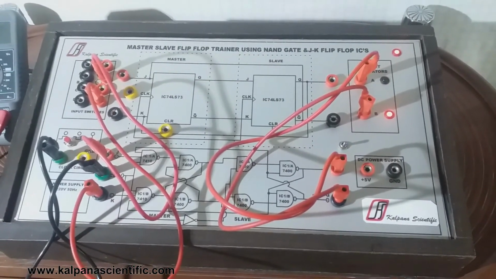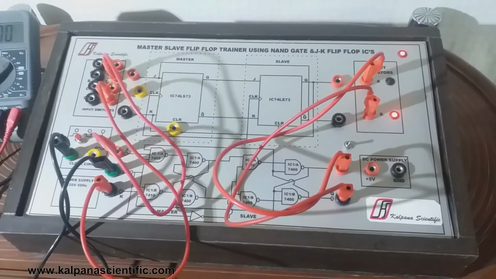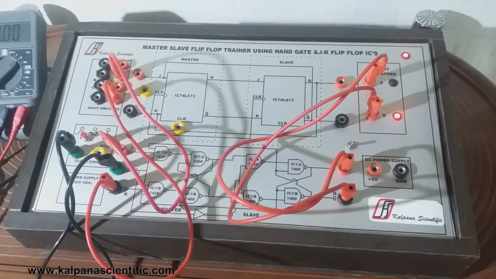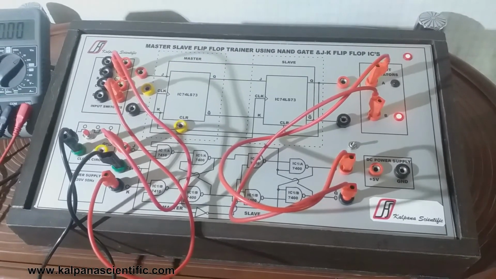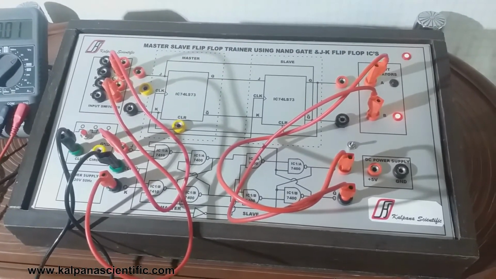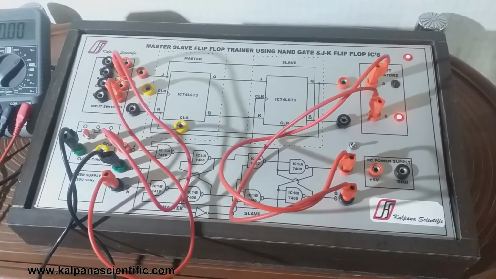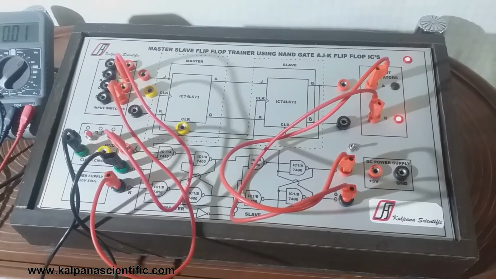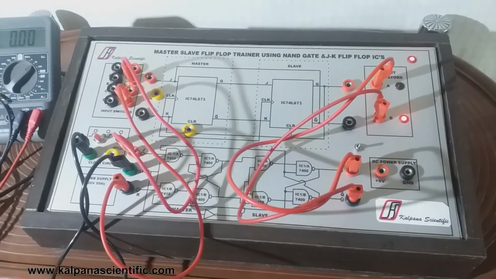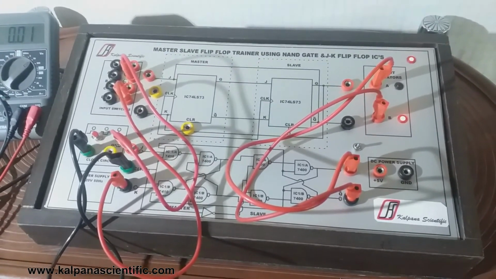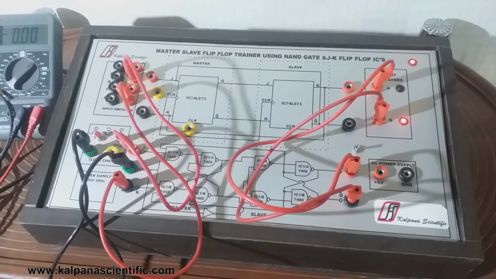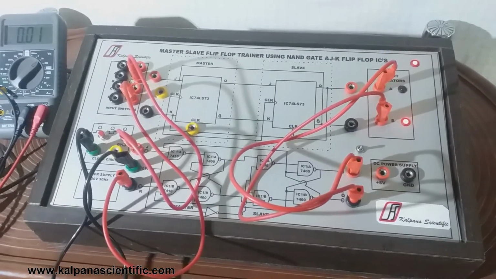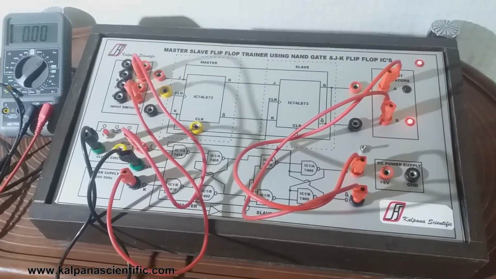Here we can see the Q output is at logic low state and Q bar output is at logic high state. If we apply a clock pulse, then the Q output shifts to logic high state from logic low state and Q bar output shifts to logic low state from logic high state.